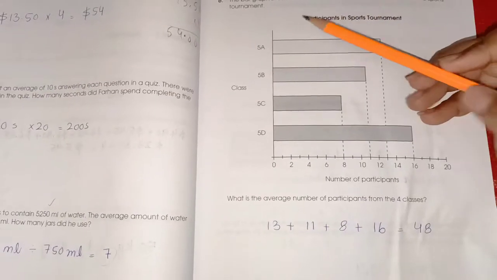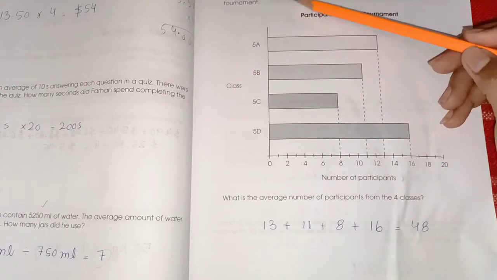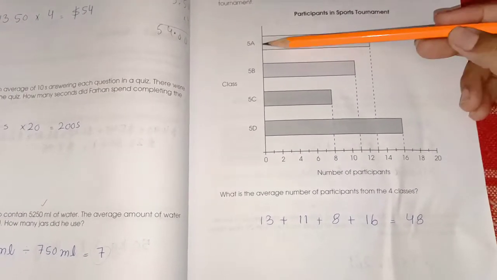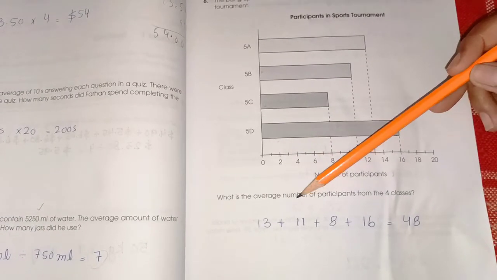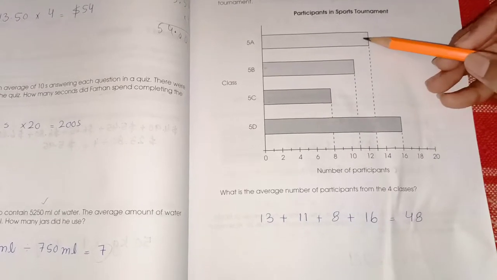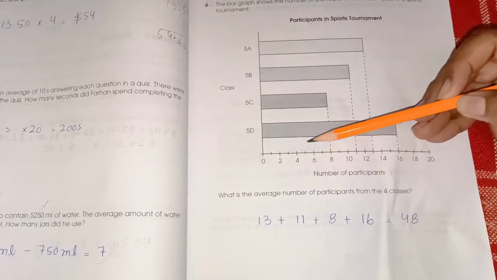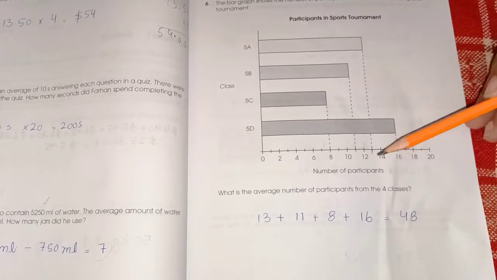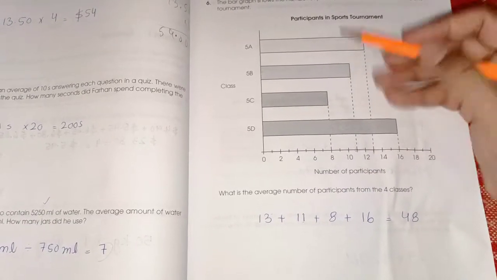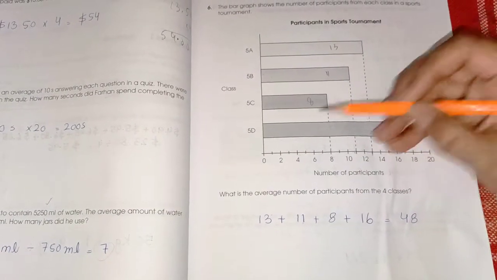Page number 49. Here we have to write the answer by using this graph. The graph shows the numbers of participants for each class in a sport tournament: 5A, B, C and D. What is the average number of participants from the class? So from 5A, we have 13 because the gap is 1. 0, 1, 2, 3, 4, 5, 6. So 12, 13. 13, then 5B, 11. 5C, 8, 5D, 16.